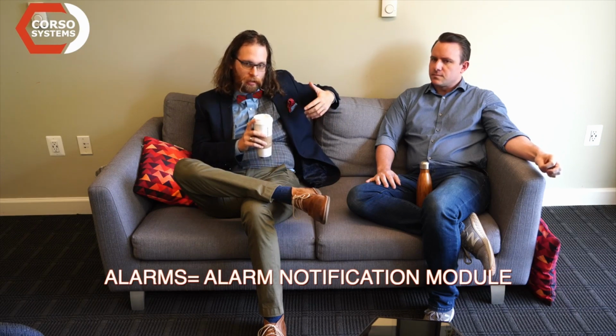If you want alarms outside of like an HMI screen, you're going to want the alarm notification module. And then most people, in addition to that, are going to pick Twilio or SMS and voice notifications to send out their text messages and voice notifications beyond the emails.